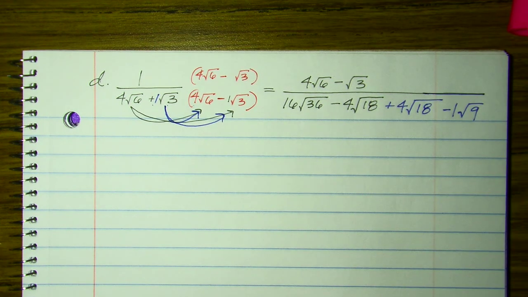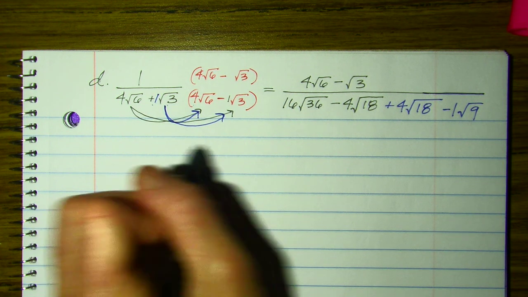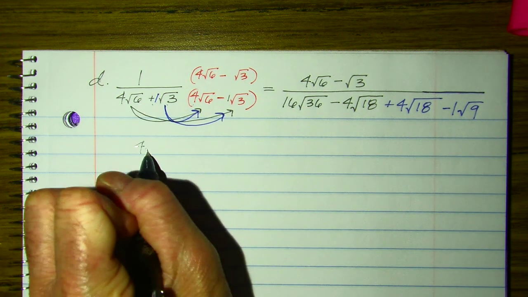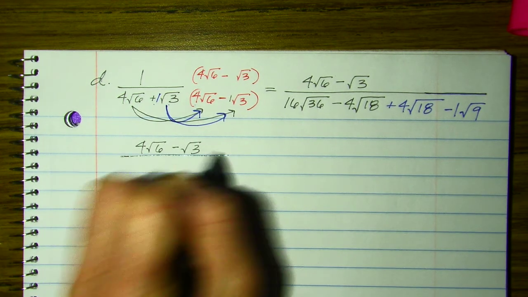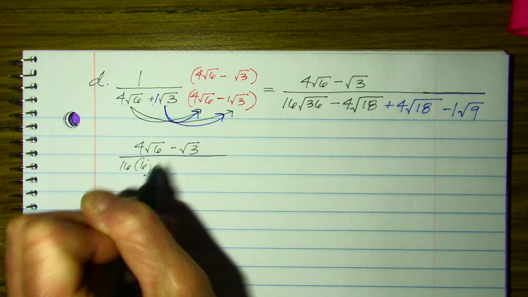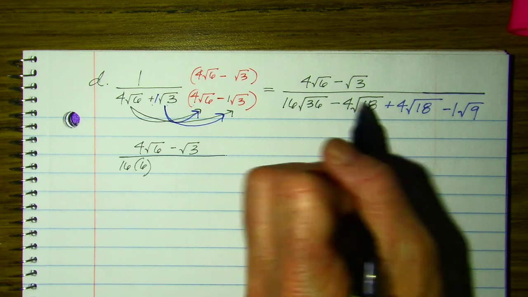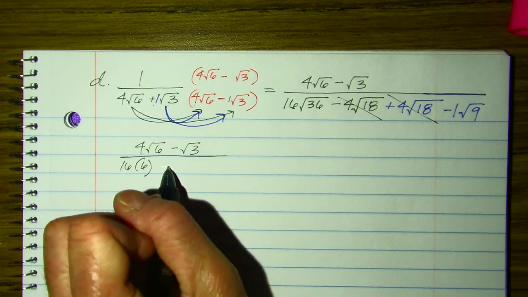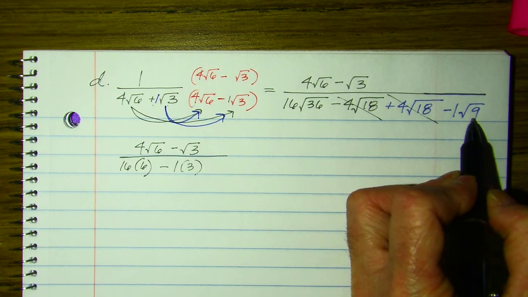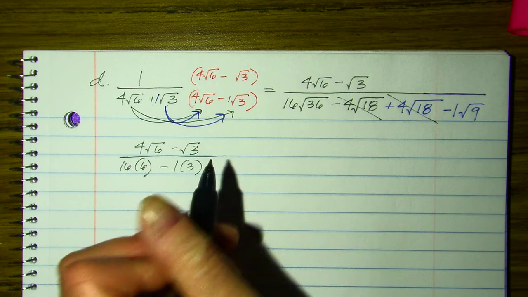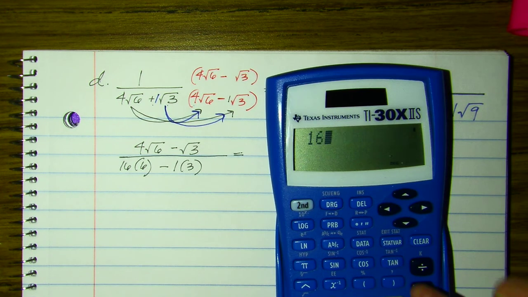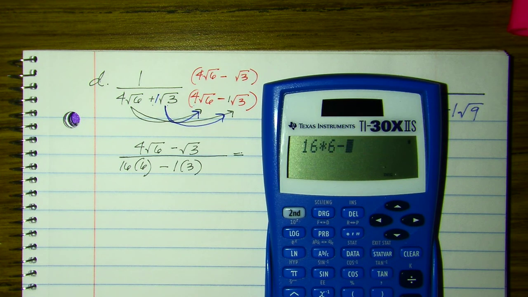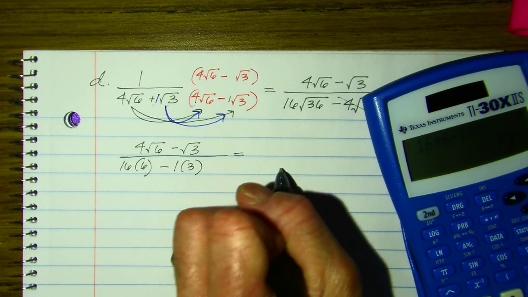So the rest of my work has to do with simplifying. On the top, those are not like terms. So 4 root 6 minus root 3. On the bottom, however, I have 16 times 6 because the square root of 36 is 6. These cancel. Minus 1 times 3, right? The square root of 9 is 3. So on the bottom, I have 16 times 6 minus 1 times 3. I get 93.